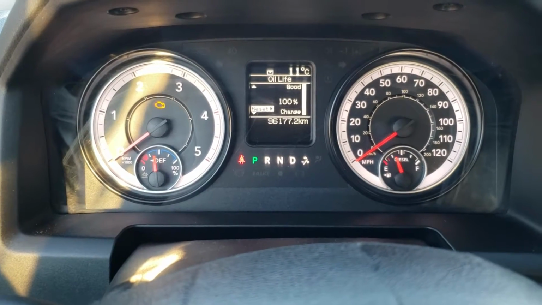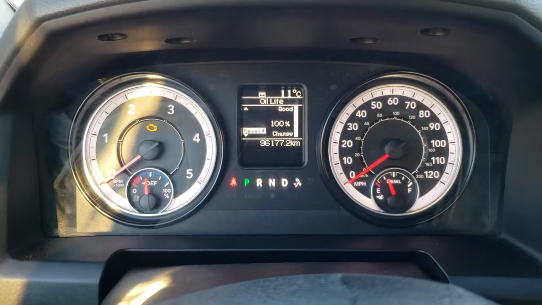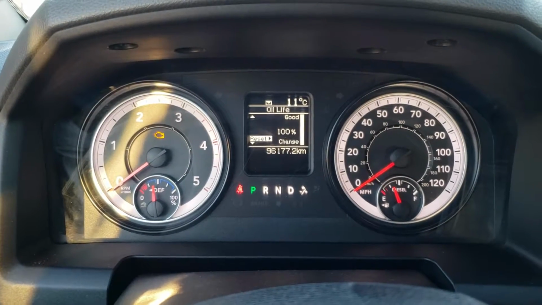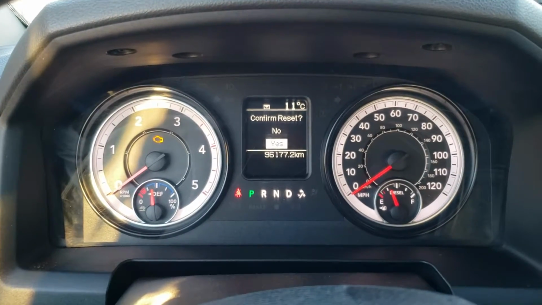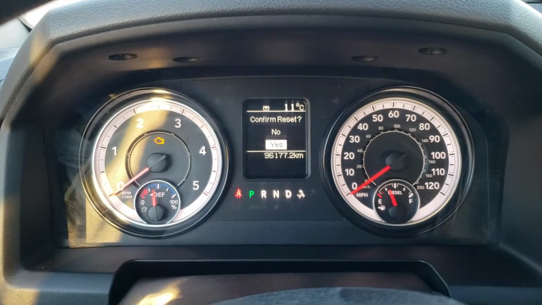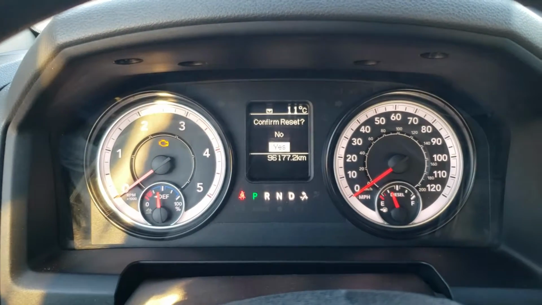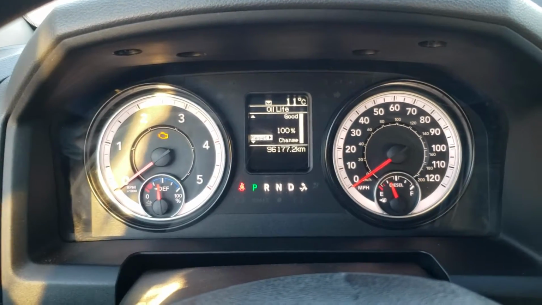I did it already, but I'm just making this video to show you how to do it. So basically hold this button again to reset, then it's gonna ask you to confirm the reset and just click on yes. And that's it. It's gonna be at 100%.